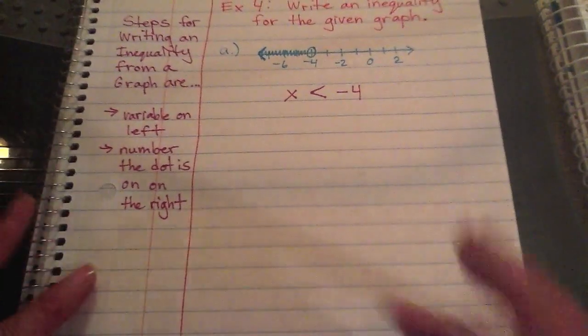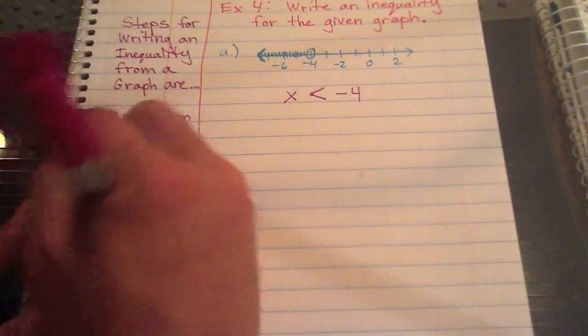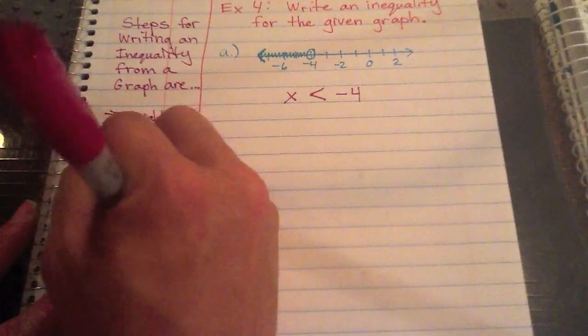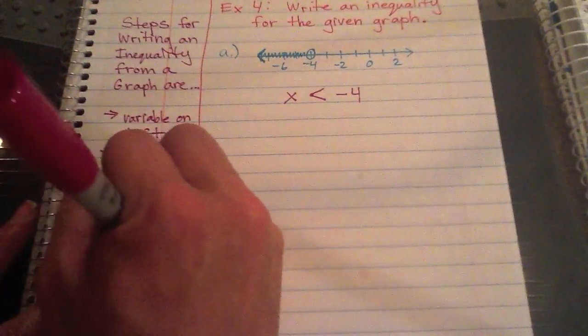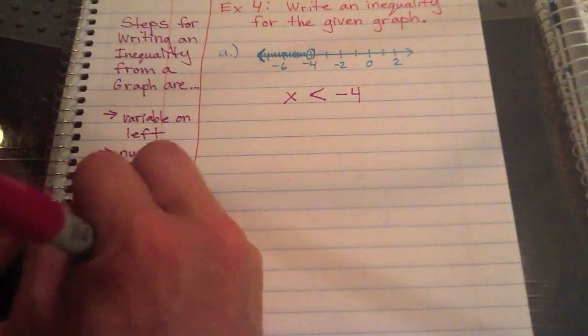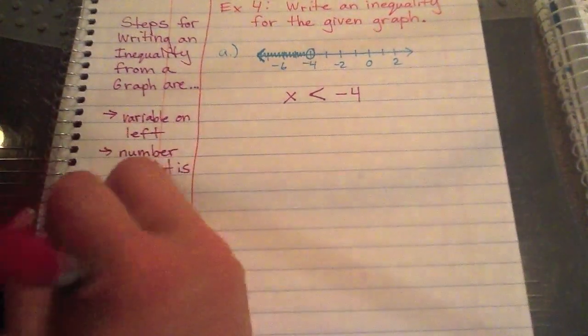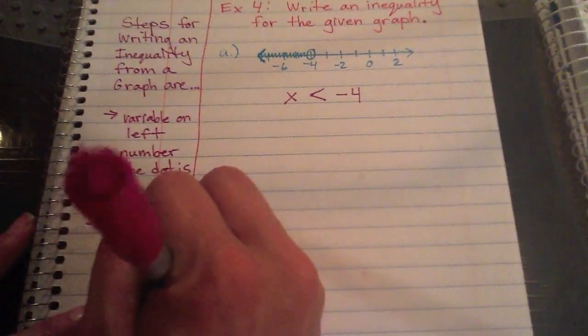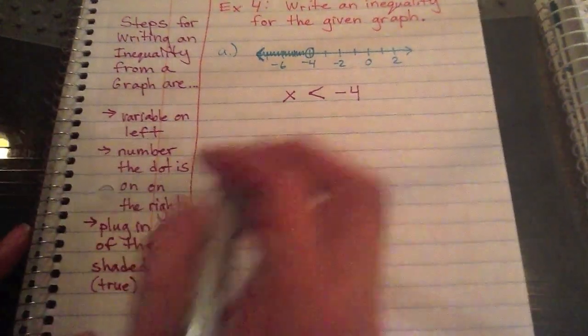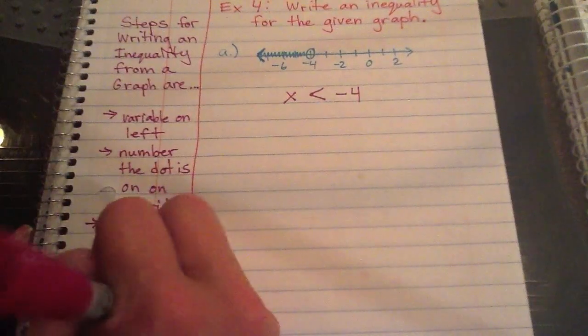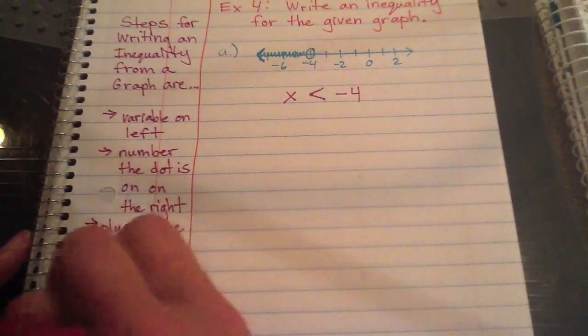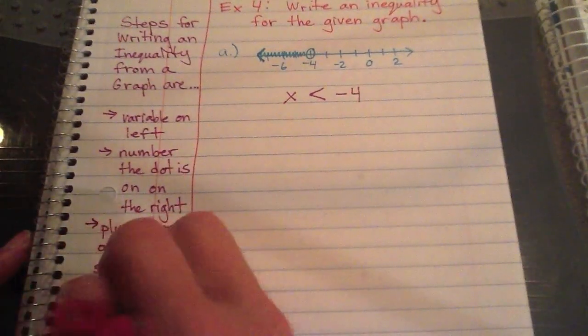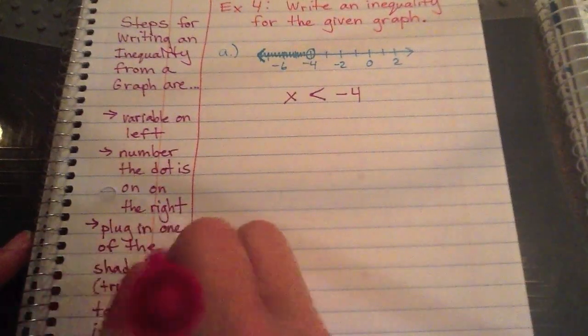Then from there, plug in one of the shaded, the true solutions to see if it's greater than or less than.